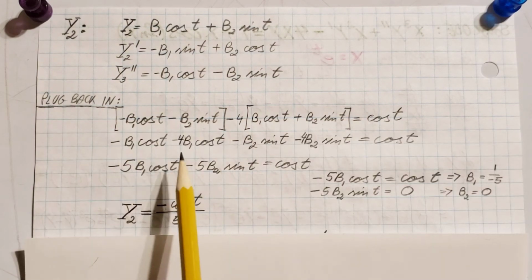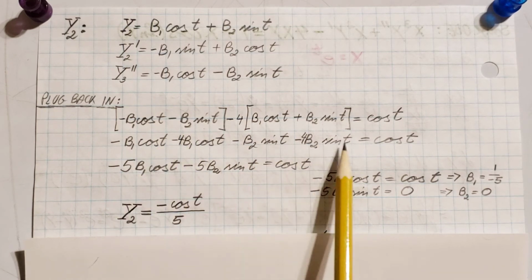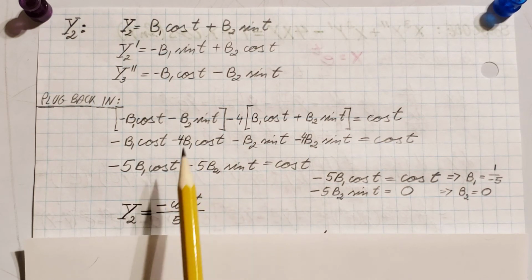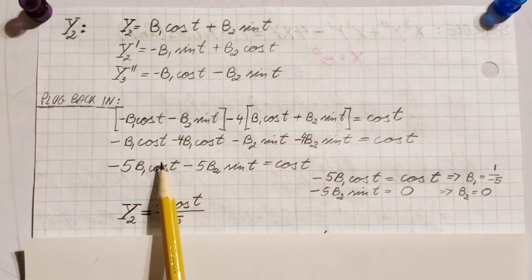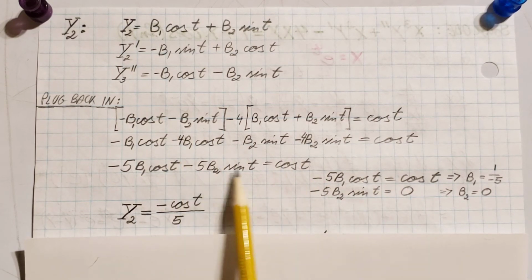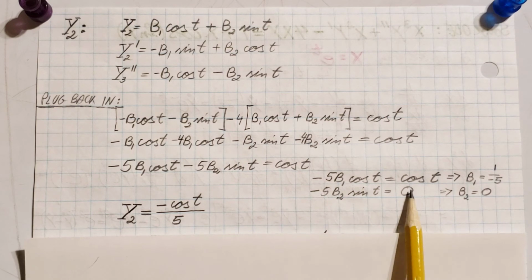Here you have it. Collect the like terms, the cosines put together and the sines put together, and by comparing the left hand side to the right hand side, we can see that we have cosines and cosines. Let's match them up. Then we have sines and sines, but basically times 0. So that's what I wrote here.